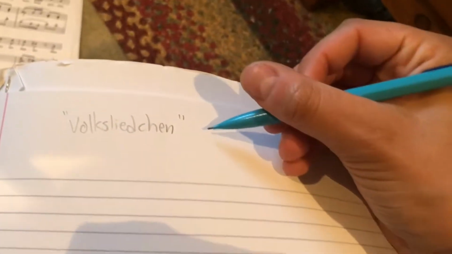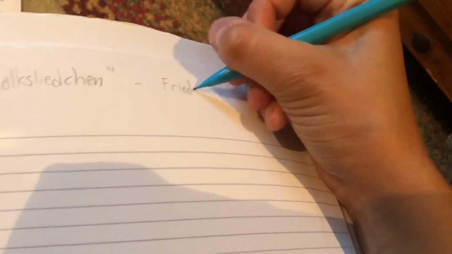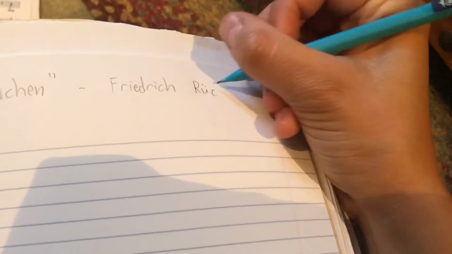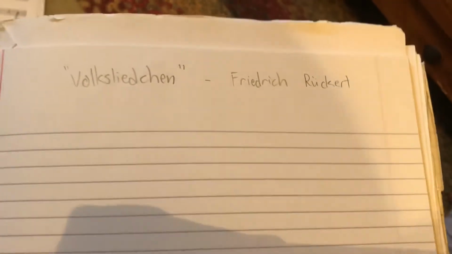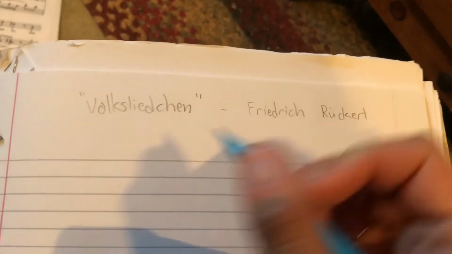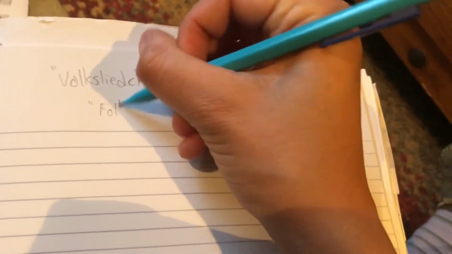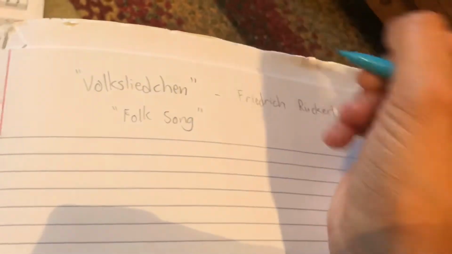It's very important that you write the author of the poem and not the composer of the piece, because different composers may take the same text and set it to different music, but the text will remain the same, and it's always good to just have that translation to look back on. And then our first bit of translation for today will be translating the title into English, which I already told you means folk song.